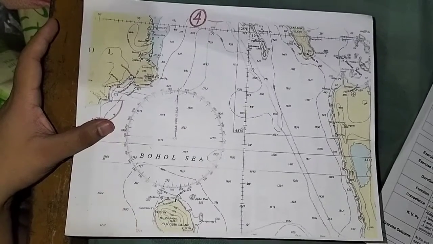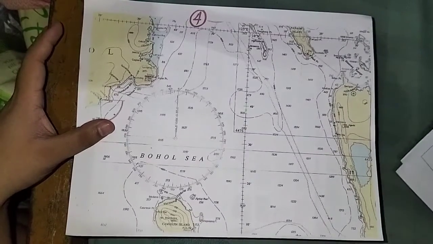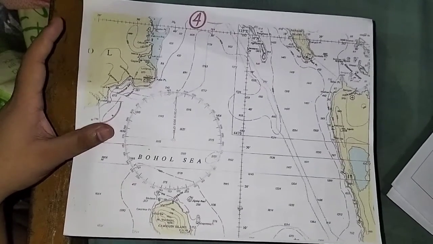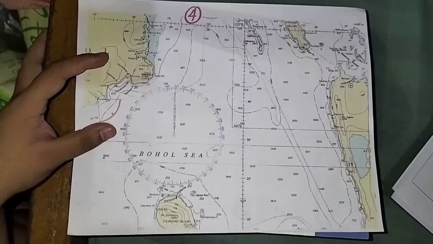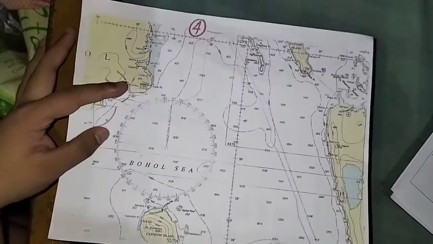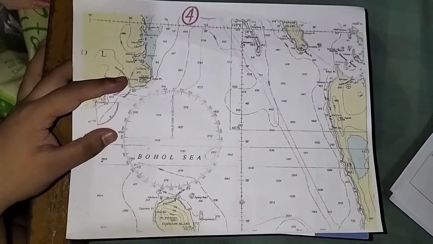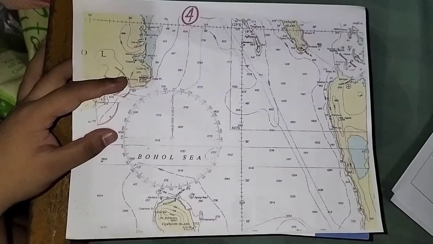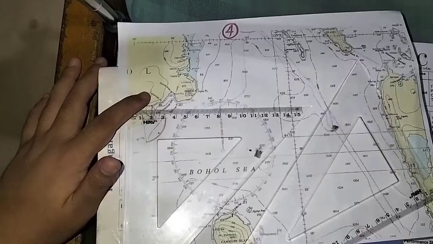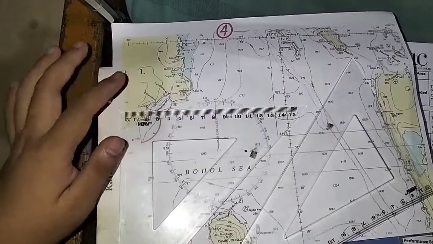For today's exercise, we are obtaining a ship's position by running fix method. The scenario is at 1030 hours, the ship is on course 225 degrees true at 10 knots. With the use of visual method, the OW observed Aguio Port Lighthouse, which bears 025 degrees relative. After an hour, the same object was abeam to starboard. So since we already got the true bearing of the Aguio Port Lighthouse, which is 250 degrees.